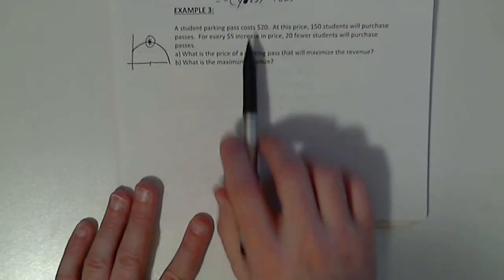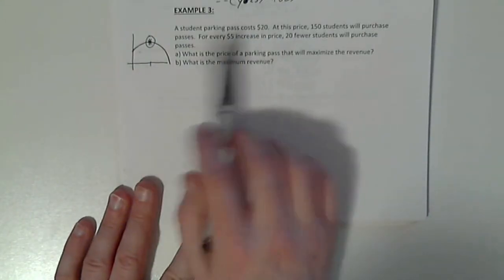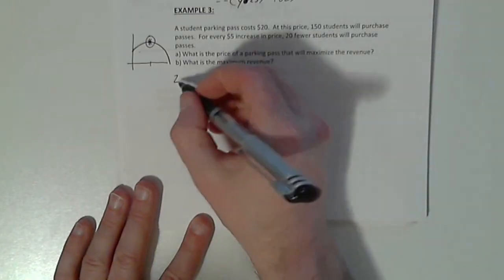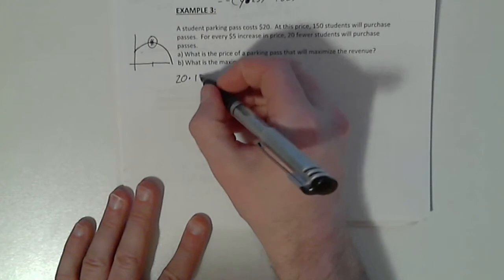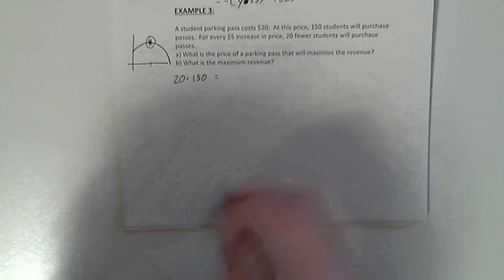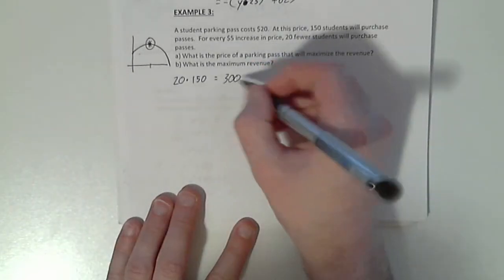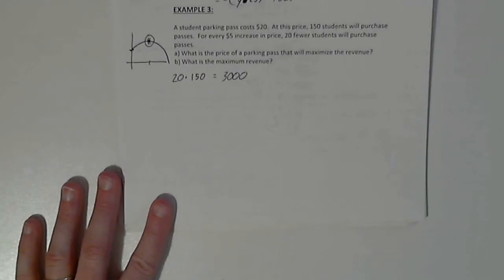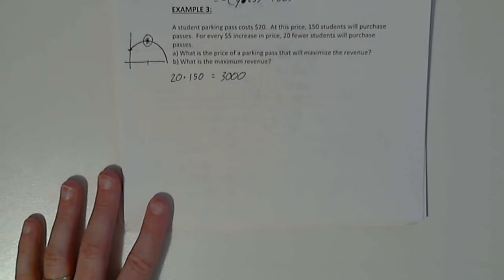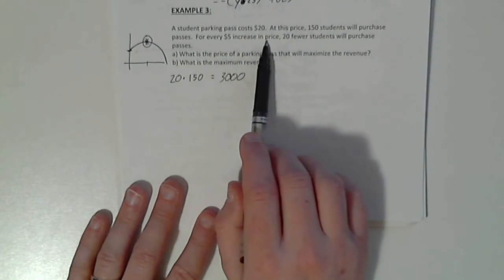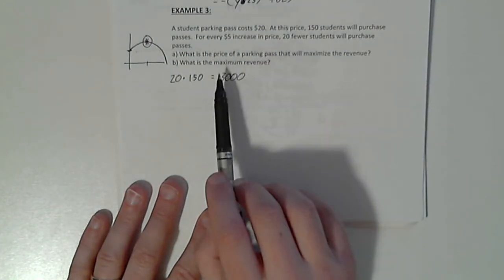So the first thing I do is just write out what you are at the beginning. So the parking pass costs $20 and 150 people would buy it. So 20 times 150 equals $3,000. So at the very beginning you're making $3,000. That's right here, that's 3,000 high. And I'm assuming that's not going to be the best option. So now we need to define a variable. For every $5 price increase, 20 fewer students will purchase passes.